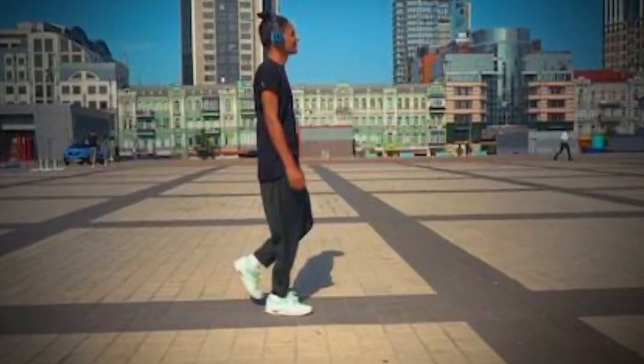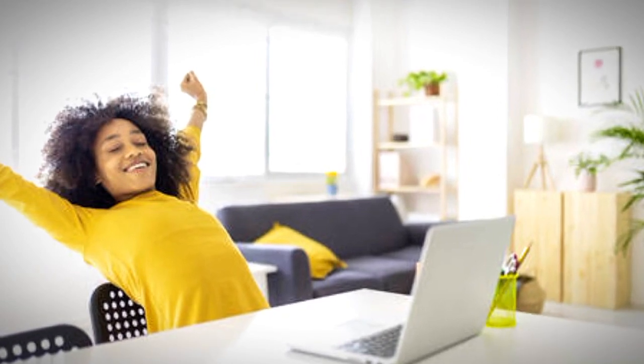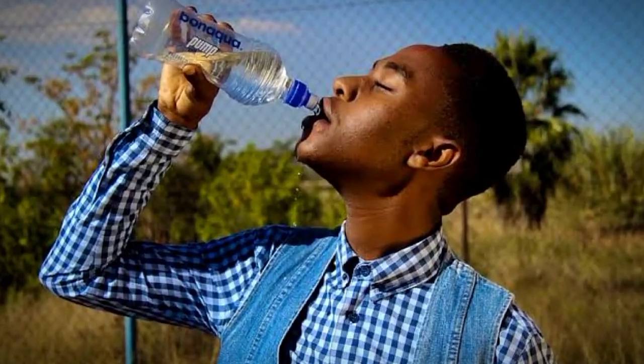So ensure you take breaks. You can take a walk, you can stretch if you sat down for too long, you could drink water. Water is very important. You could hang out just a little bit with friends and then return back to your work.